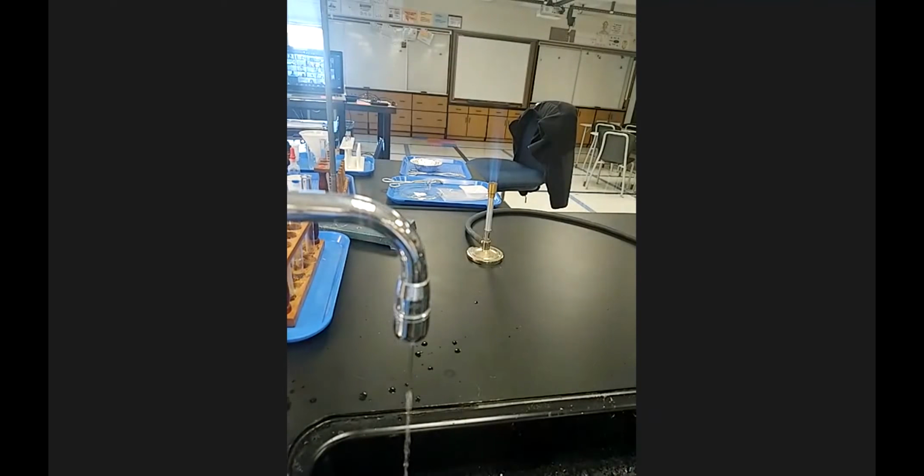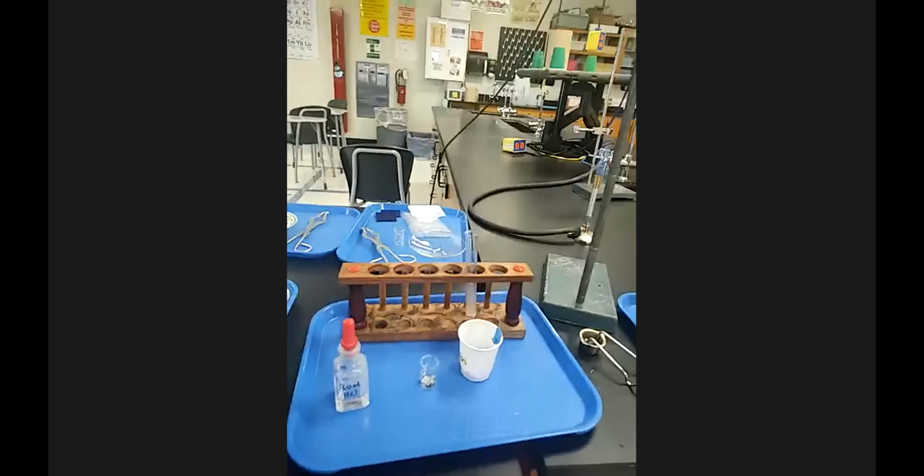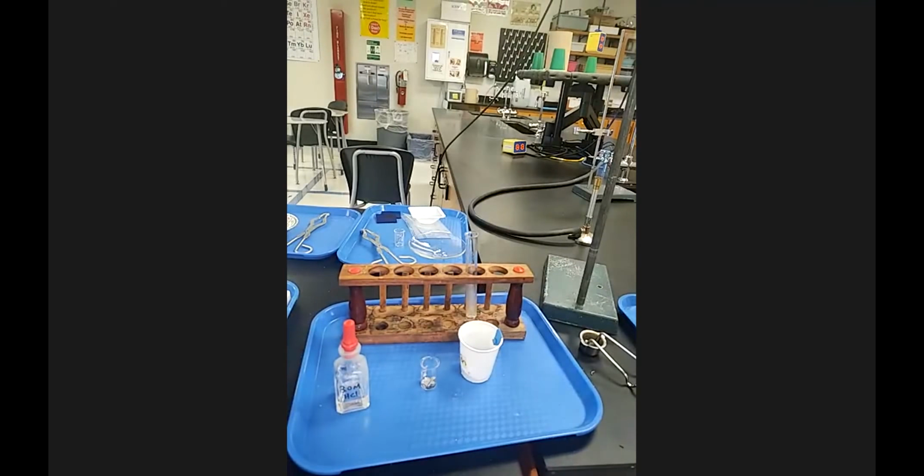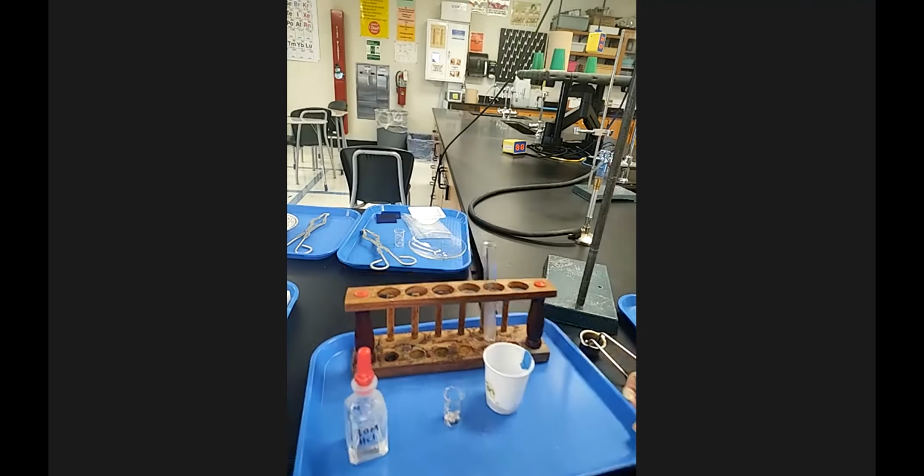This I'm going to keep, but you guys would then probably just toss this. And then you just rinse your test tube a little bit more, set it upside down to dry or whatever it told you to do. So that is station 6. Let's take a look at station 5 and see if our solutions have changed at all.